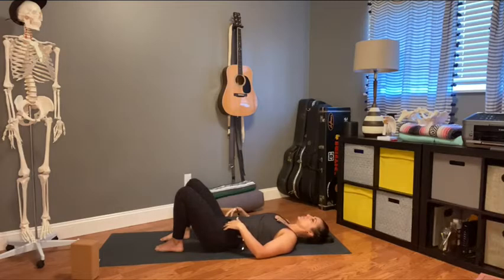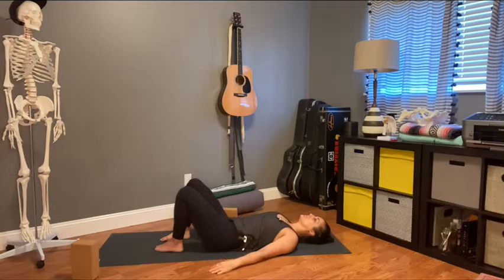And then you can start to challenge it and create larger movements if it's appropriate in your body, of course. Just notice what's at play when you create these larger movements. When you go into a posterior tilt, what happens with your feet? Do you feel as though they're pressing into the floor more?